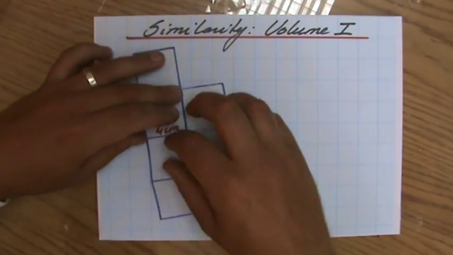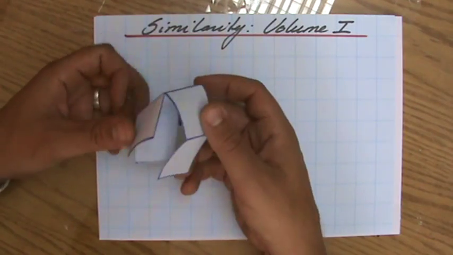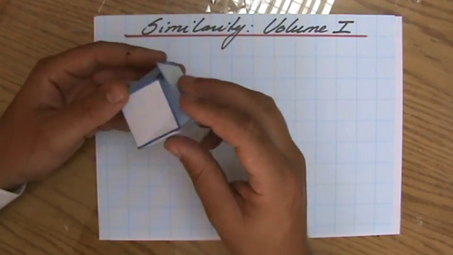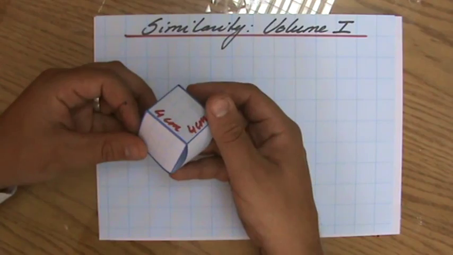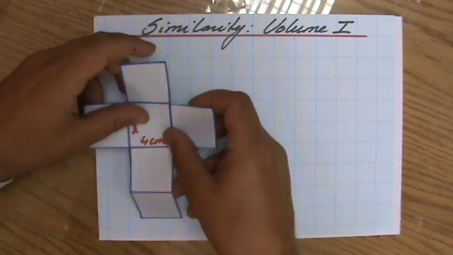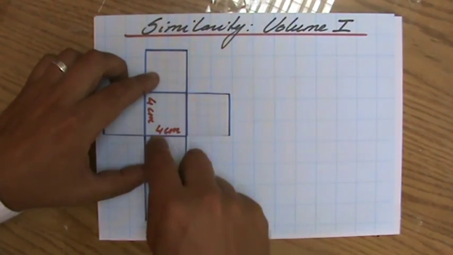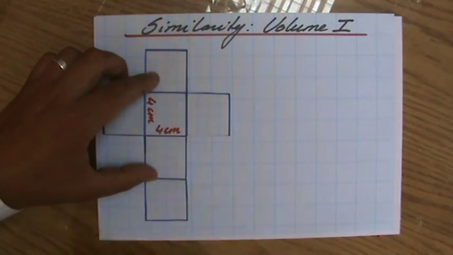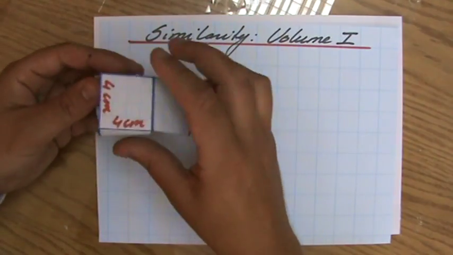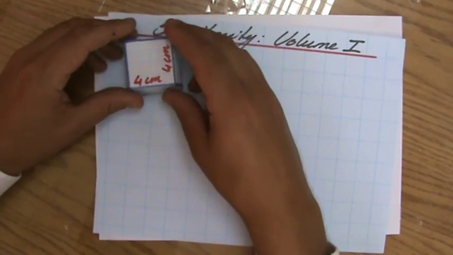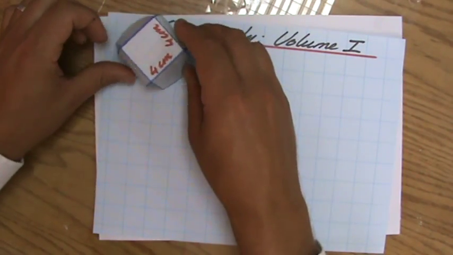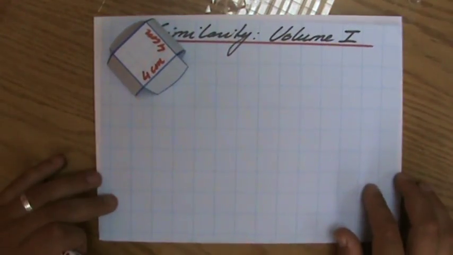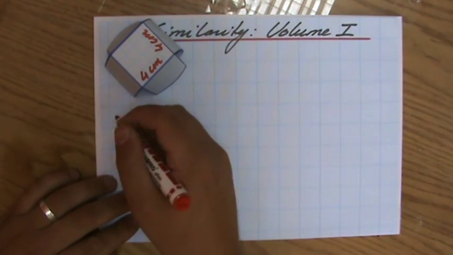What did I prepare for you? I've prepared a net of a cube. As you can see, if I fold it, it's sort of a cube. Do you agree with that? And the length of each side is 4 centimeters. Let's just imagine that it's a cube. Then what is the volume of this little tiny cube?